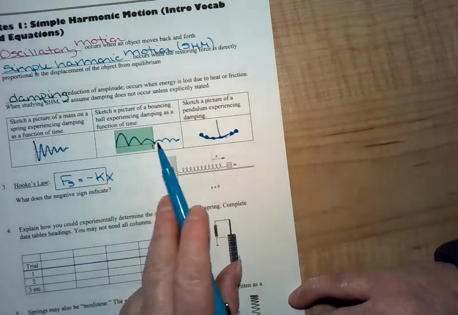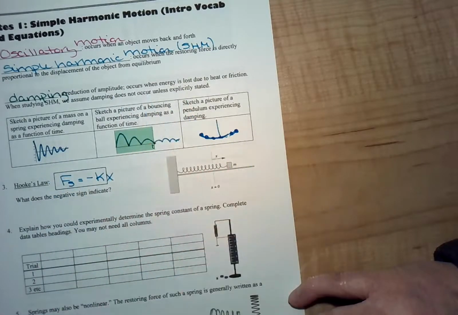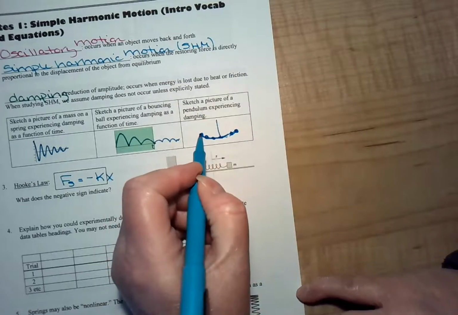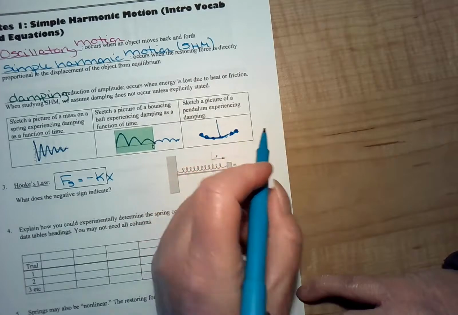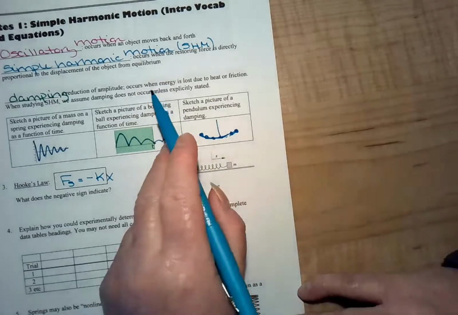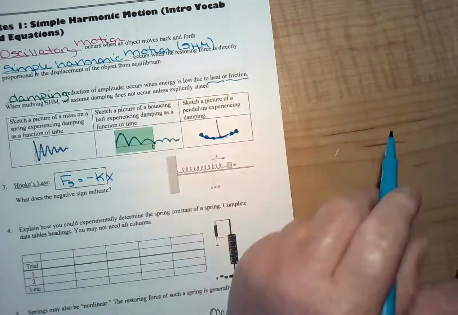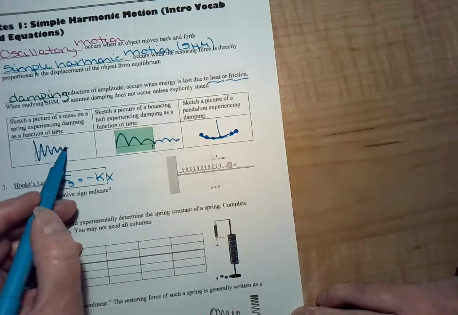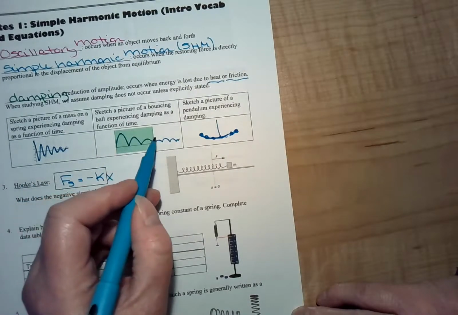So that idea of the amplitude decreasing tells us that energy is being lost. The pendulum does not have enough kinetic energy to turn into the same height of potential energy as it did before. And so the energy is lost due to heat or friction. It could be air resistance in terms of friction. It could be heat from the impact of the ball hitting the floor.